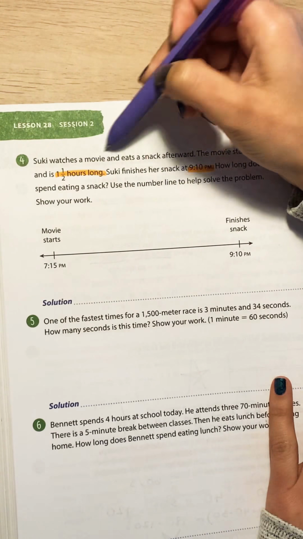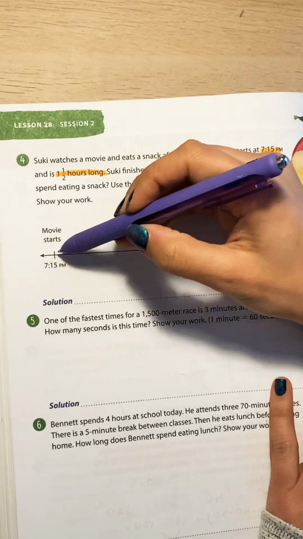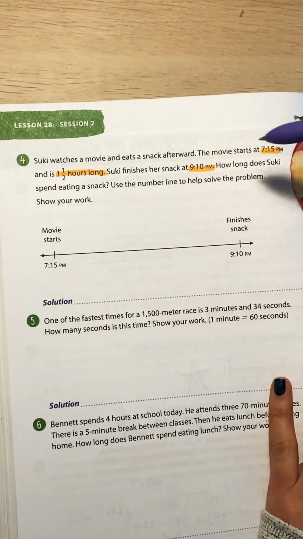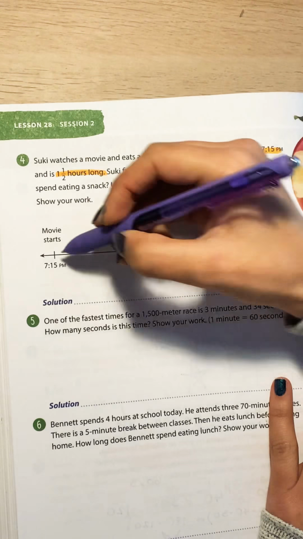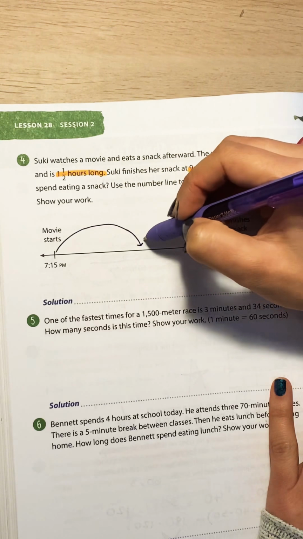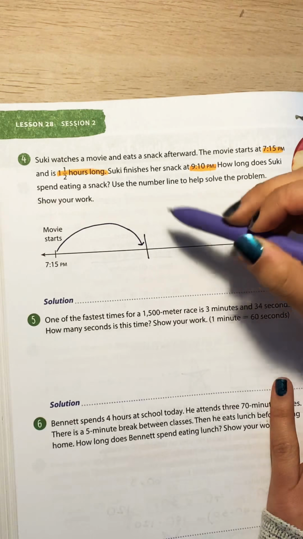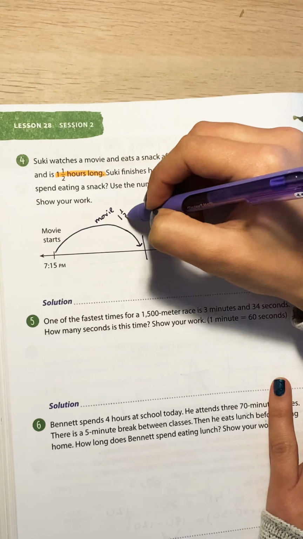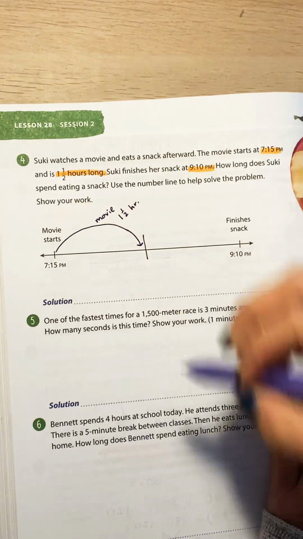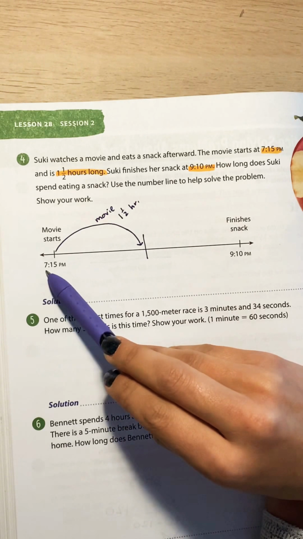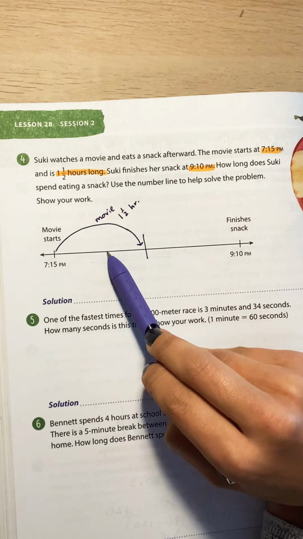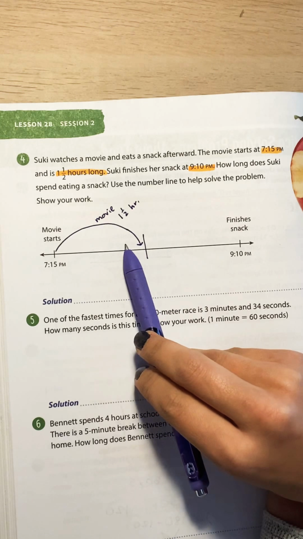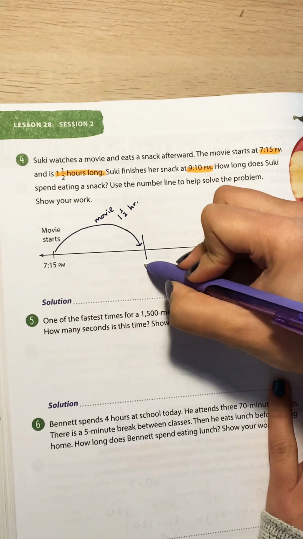Okay, so first is the movie. She watches the movie and then eats a snack afterwards. So I need to figure out from the time the movie starts to whenever the movie ends, okay? So it's 1.5 hours long. So my first jump is going to be the movie, and I'll label it movie, 1.5 hours. Okay, so 1 hour later would be 8:15, and then half an hour after that would be 8:45.